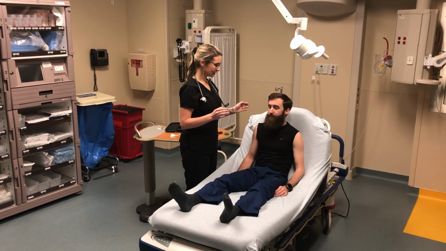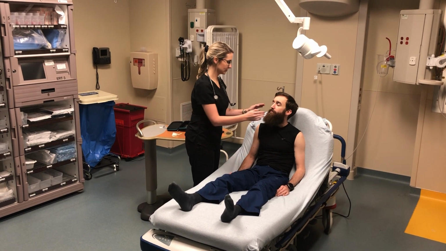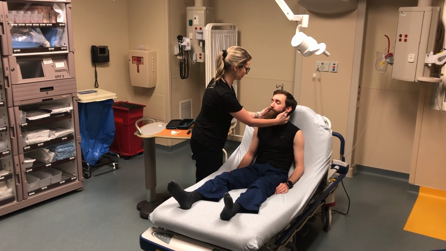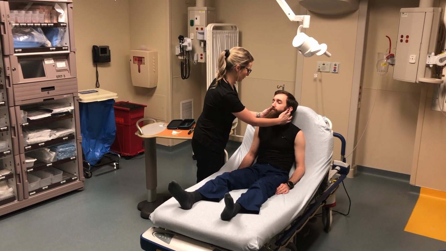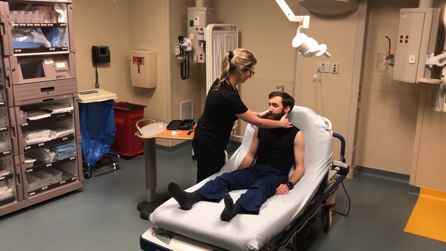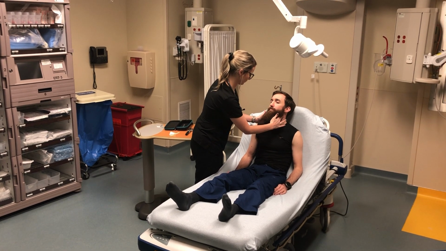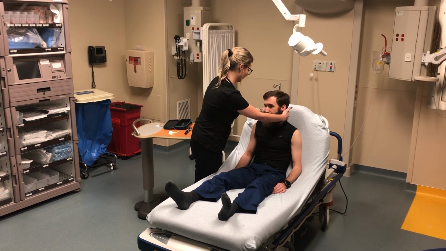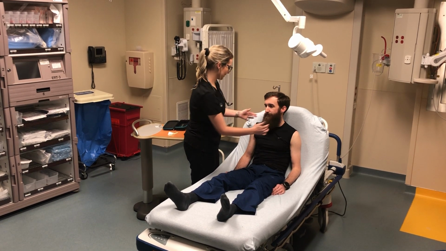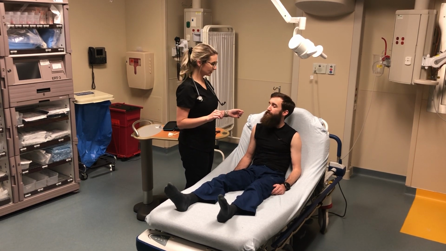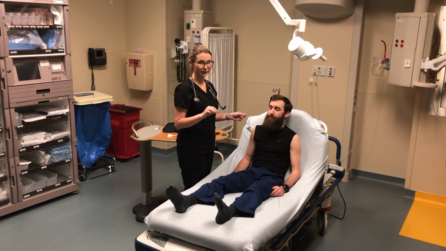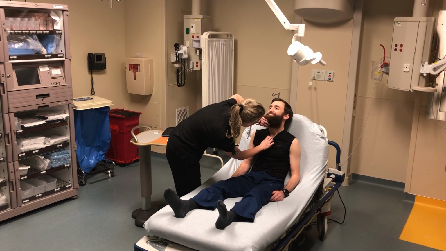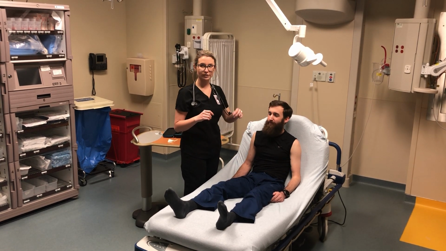And then with this part of the exam, we will also palpate your lymph nodes. You just let me know if there's any tenderness. Alright, is there any tenderness? Alrighty, so there is no tenderness in the lymph nodes, and there are no enlarged lymph nodes in the neck. And then I'm going to just move your beard out of the way for just a second. And then the trachea is midline with no deviation.